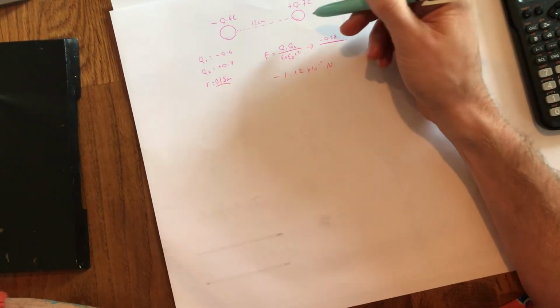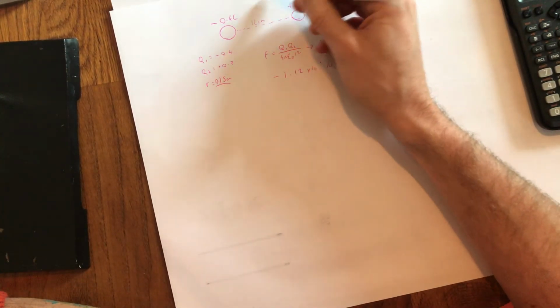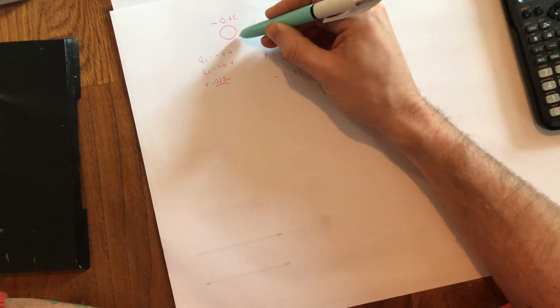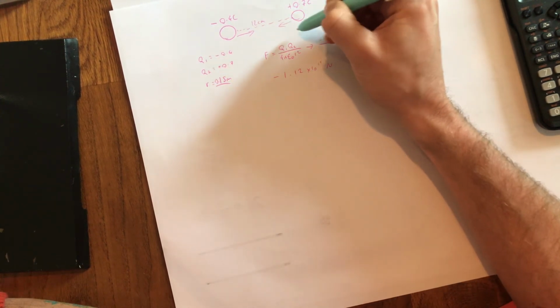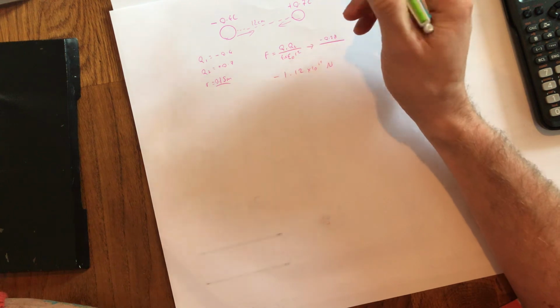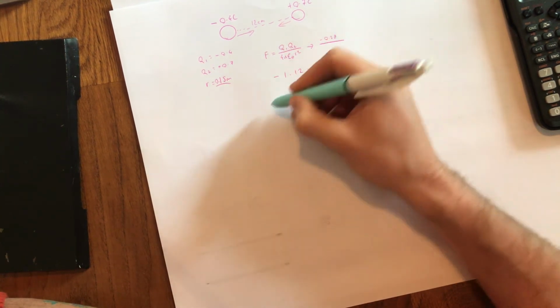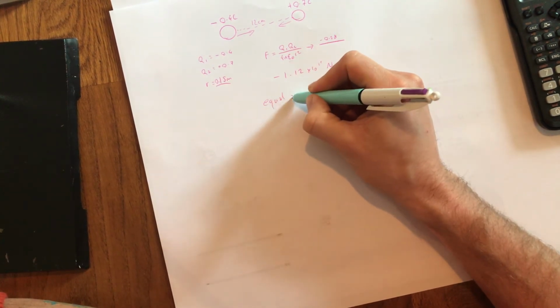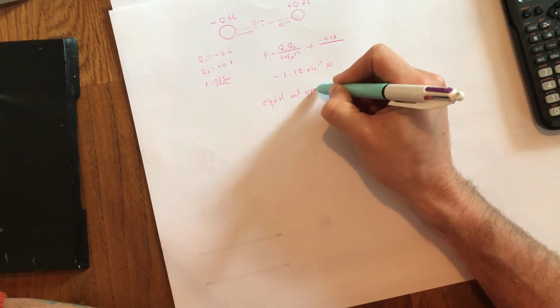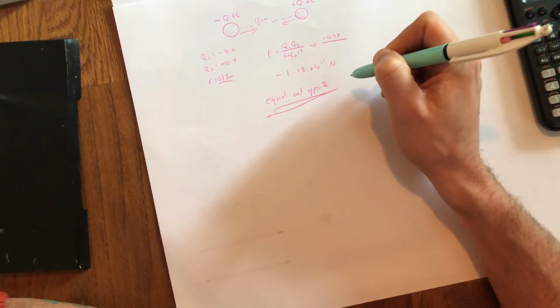Now the direction of the force. Well, there's no single direction of the force because they are both causing the force. So the force goes like this, okay? What can we say about the magnitude? We must say they are equal and opposite.